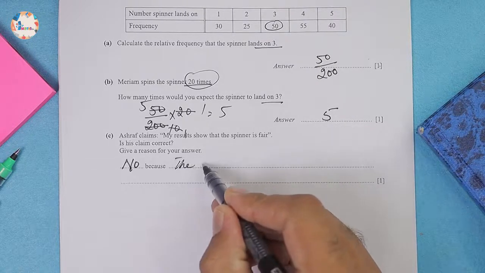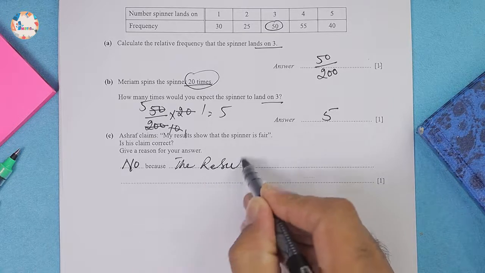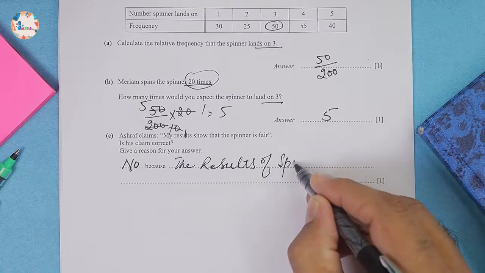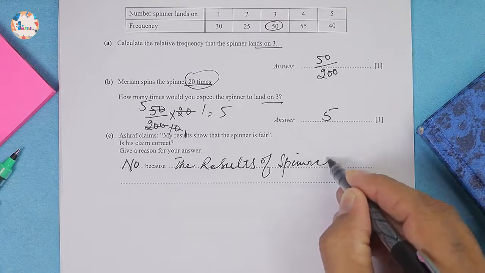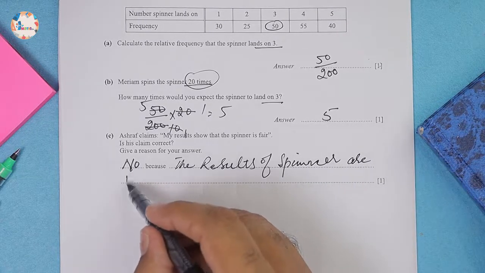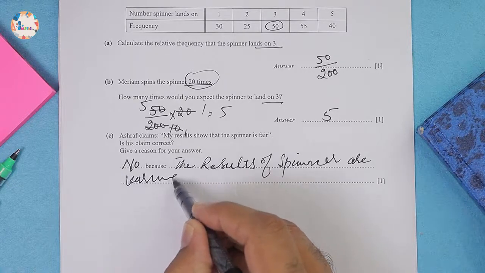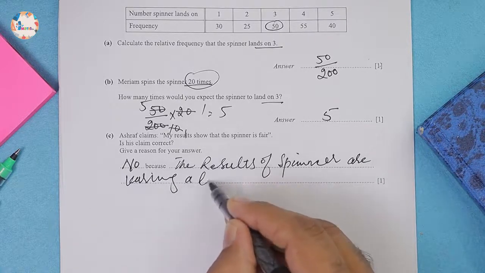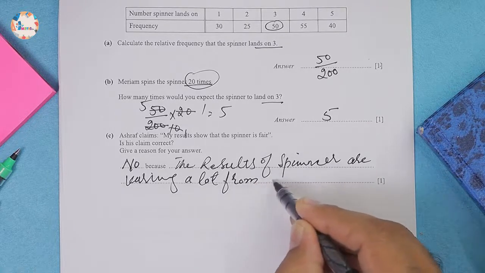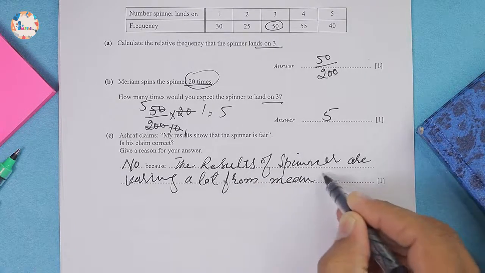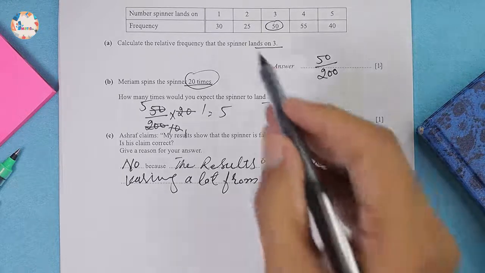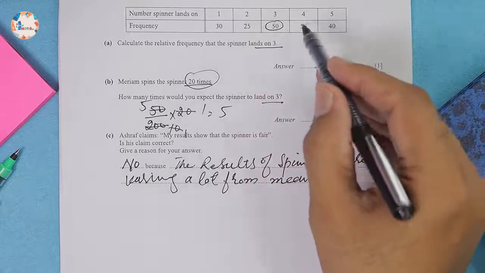The results of the spinner are varying a lot from the mean, which is 40, and you can see this is 25 minimum.